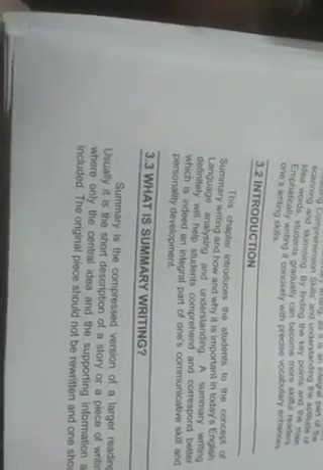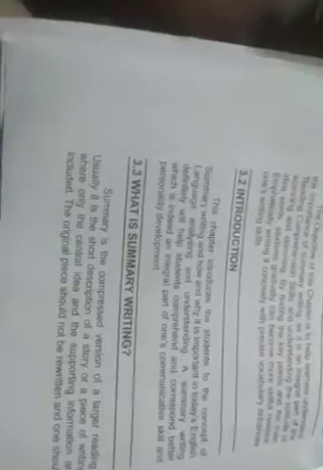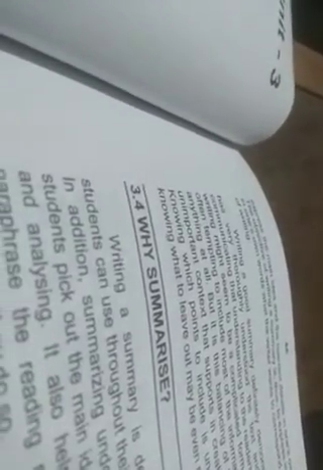A summary is the compressed version of a larger reading. Usually it is a short description of a story or a piece of writing where only the central idea and the supporting information are included. The original piece should not be rewritten, and one should express the main idea and the relevant details in one's own words. The objective of writing a summary is thus to express, in short and in one's own words, what the writer wants to communicate in the piece of writing.